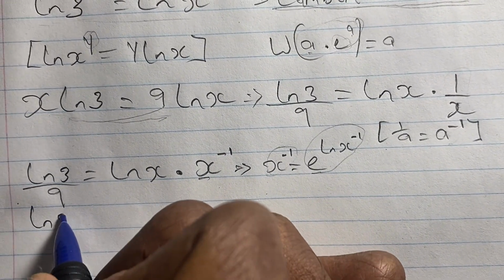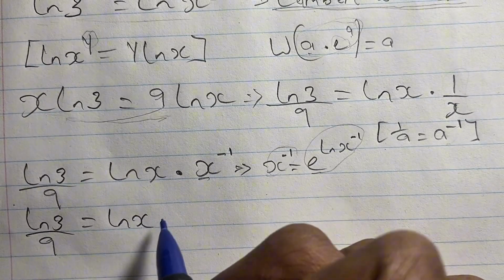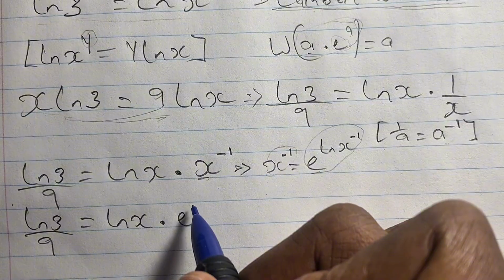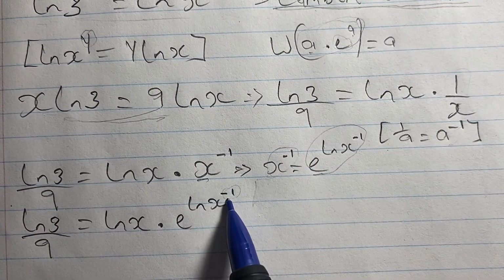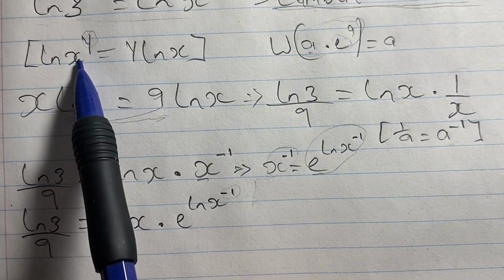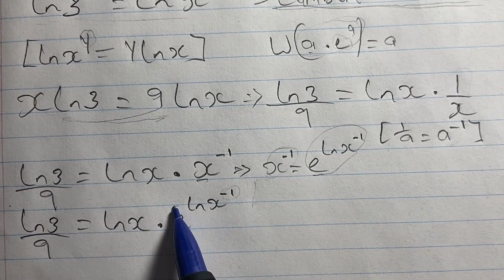So from here we'll have ln 3 over 9, and this is equal to ln x times e to the power of ln x to the power of negative 1. Now another thing is this negative 1 here. Looking at this logarithm rule, we know that anything in the exponent we can just put it as y times ln x.